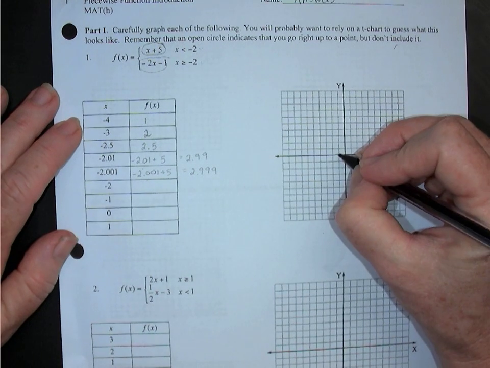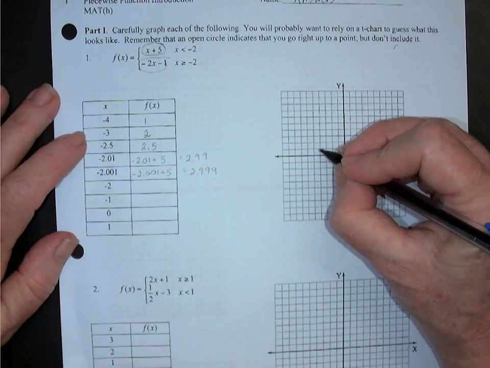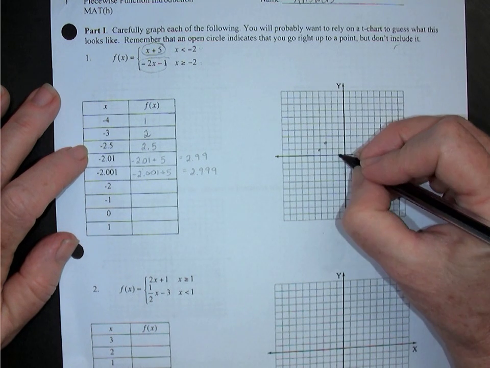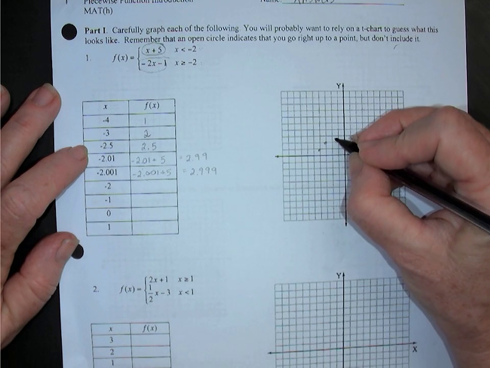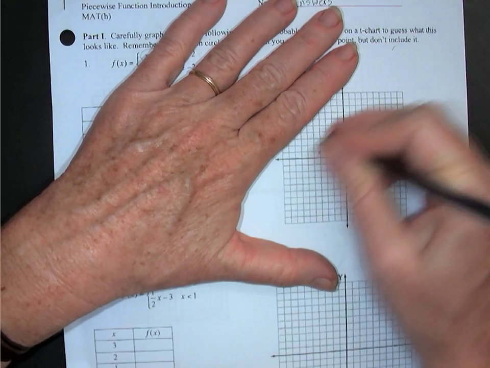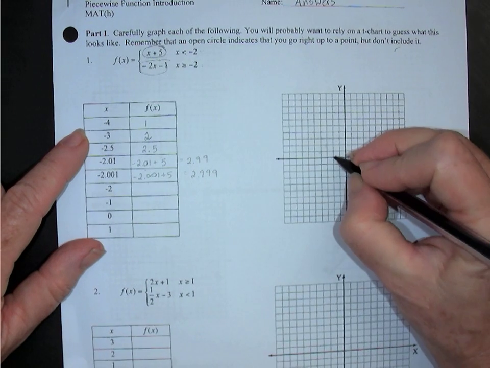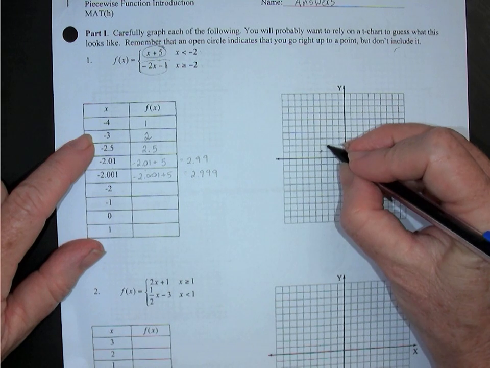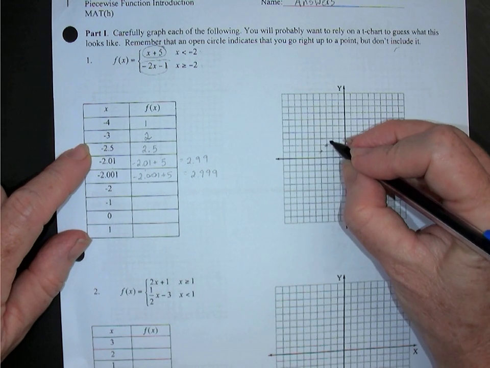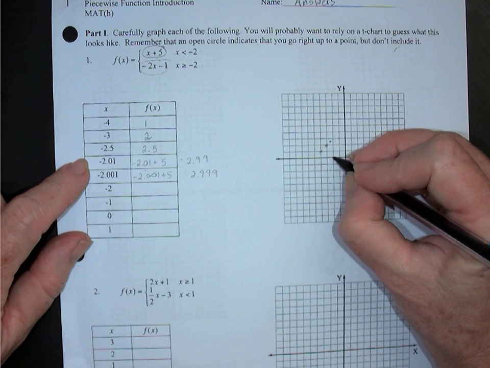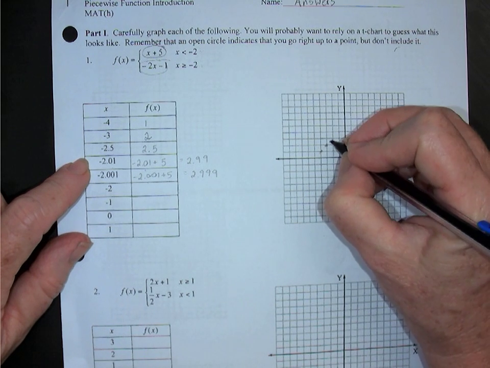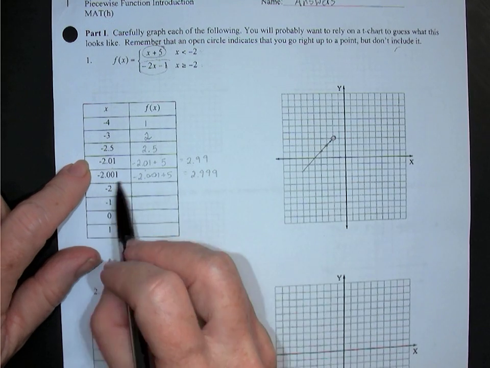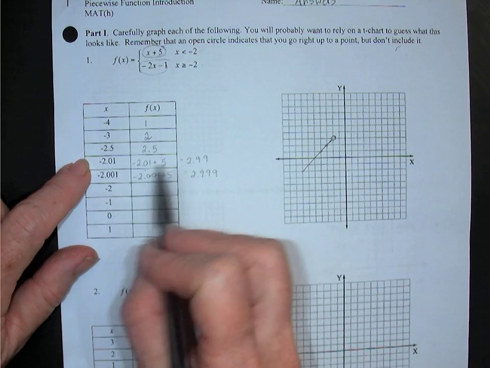We have the ordered pair -4, 1, -3, 2, -2.5, 2.5, so something like right there. Let me fix this. -4 is at 1, -3 is at 2, -2.5 is at 2.5, so right around there, and -2.01 is about 3, so it looks like we're going to have a line, and we're going to come right up to this point. It looks like we're almost at the ordered pair -2, 3, but I can't use that yet.